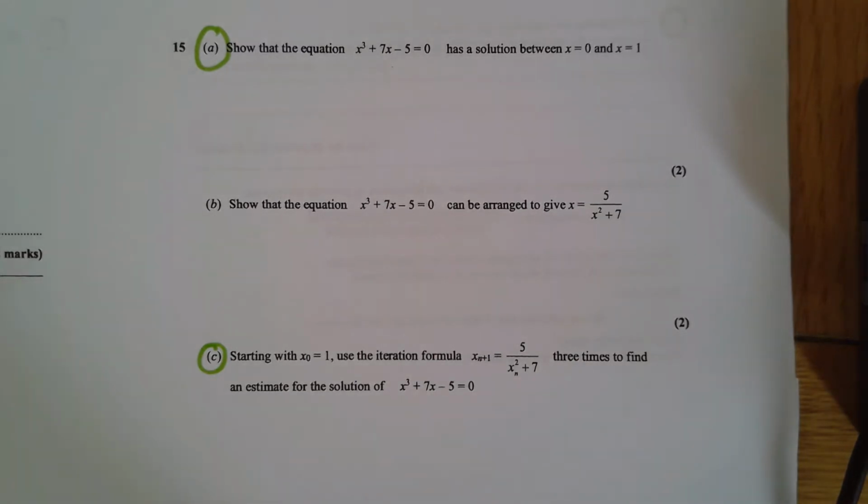Paper 3, 2017, November, Edexcel. So question 15 says, show that the equation x cubed plus 7x minus 5 equals 0 has a solution between x equals 0 and x equals 1.